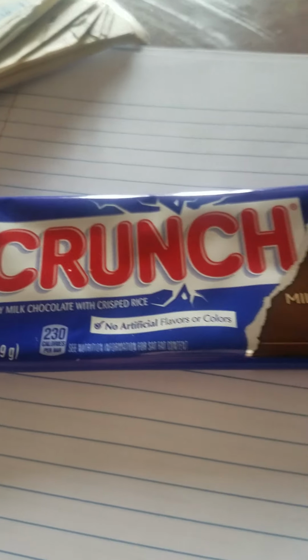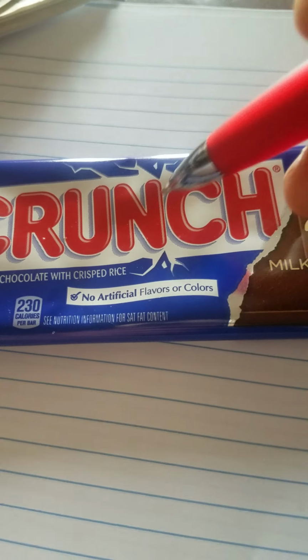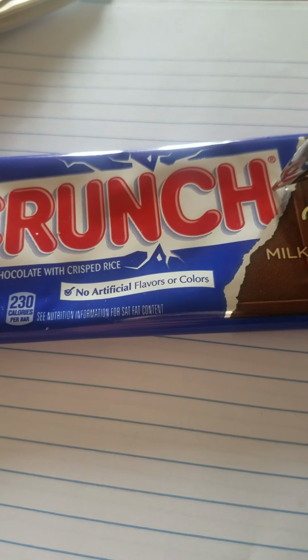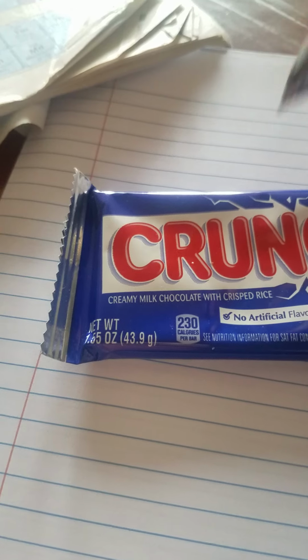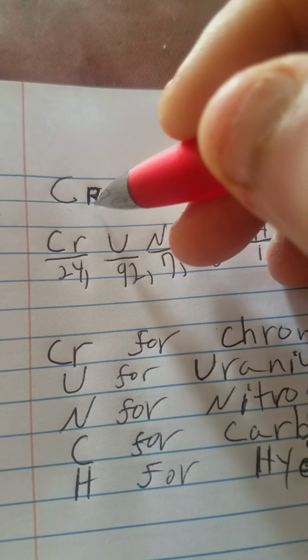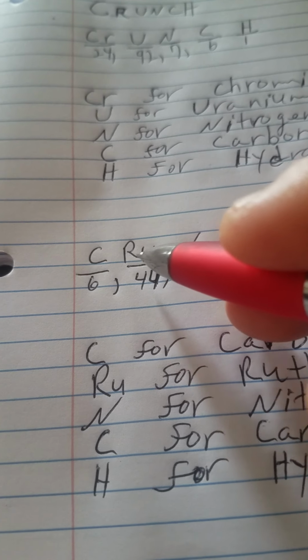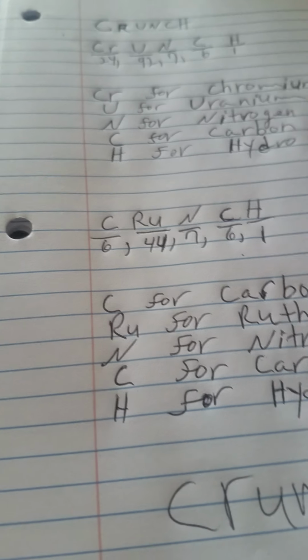So when you go to a store and you see a cereal box or a candy or some chips that says crunchy or crunch, or the crunchiest, or whatever, you now know that the CR is chromium, U is uranium, N is nitrogen, C is carbon, H is hydrogen. And when you have two letters next to each other, like CR, the second one gets a small one. Like see here, capital C and a small r. You see here, capital R and a small u. When you have two letters next to each other in chemical symbols. And now you know, okay.